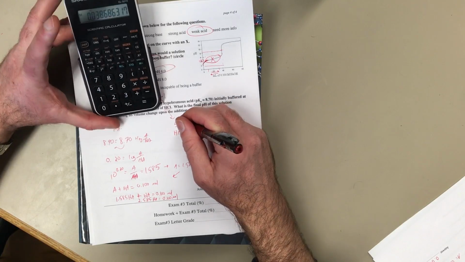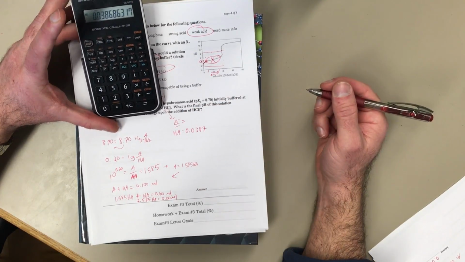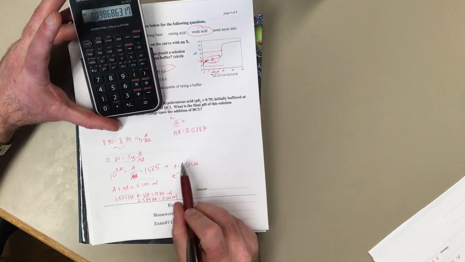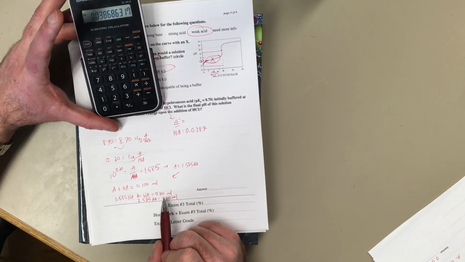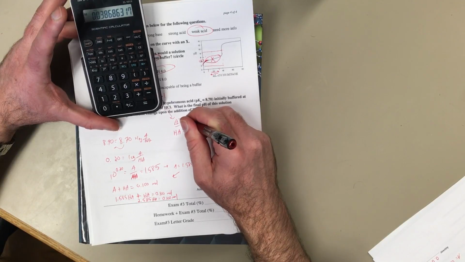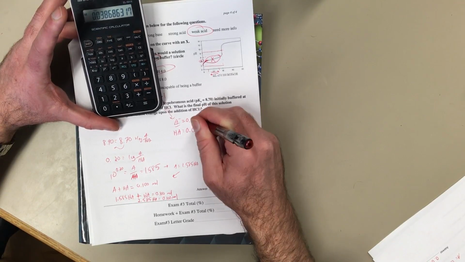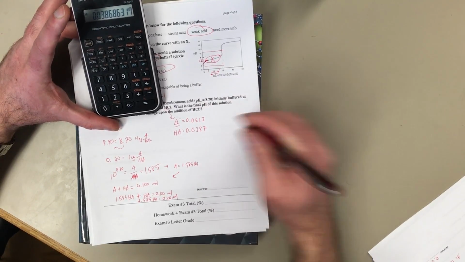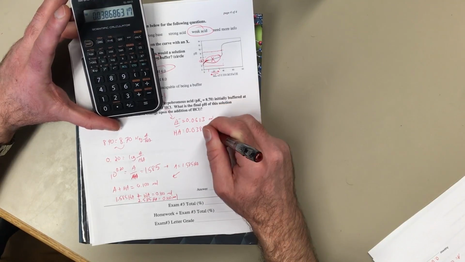And now the A is going to be the difference of the total quantity of moles, 0.1, minus that. I can do that in my head, 0.0613.